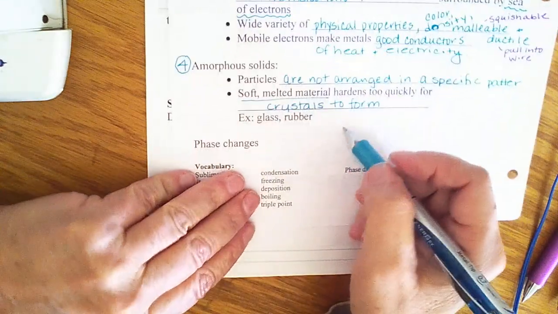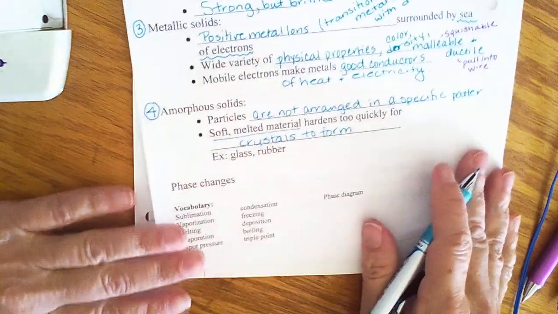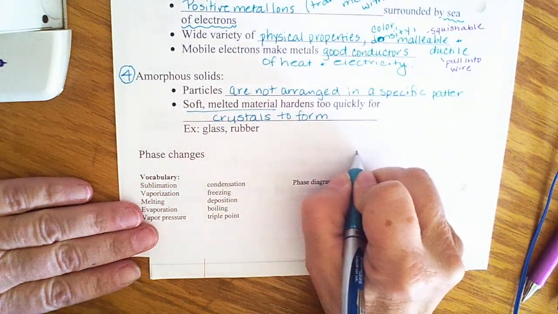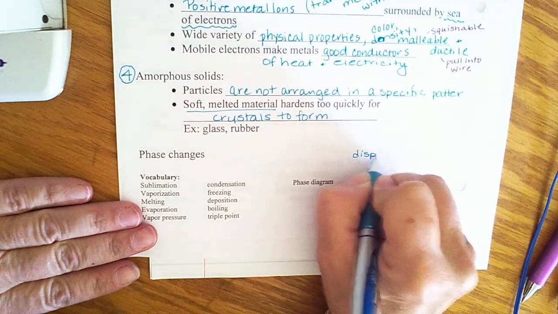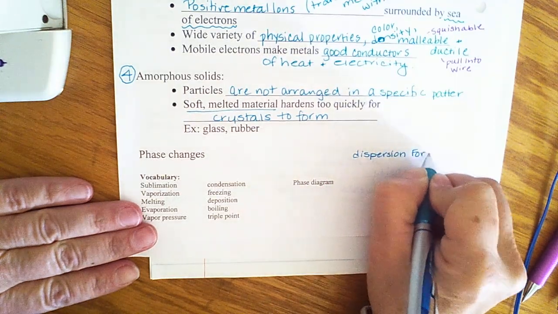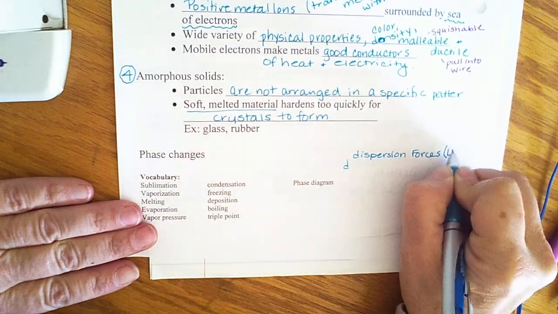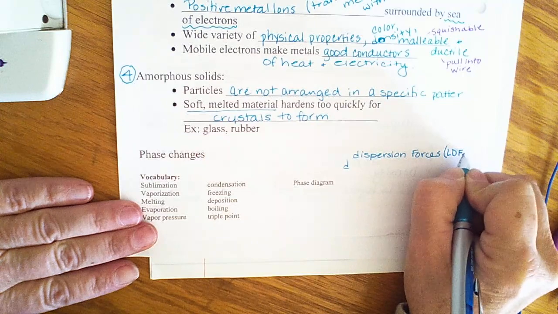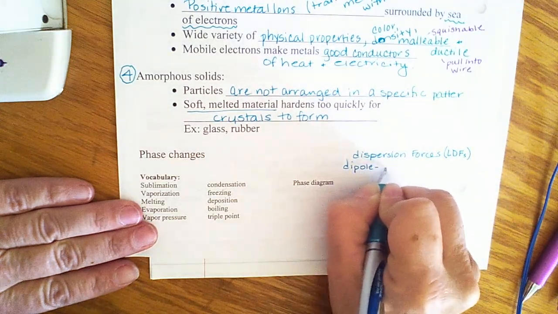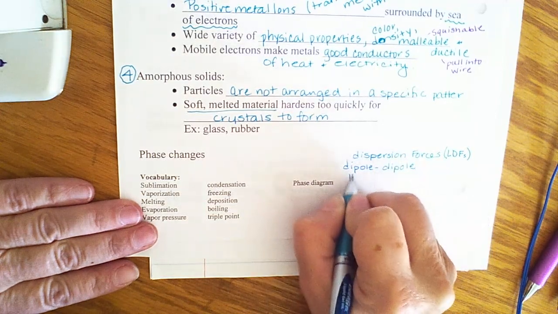Down at the bottom, the phase changes. For the vocabulary, we're going to add a few to make up our list. So we're going to add dispersion forces, we're going to add dipole, which are London dispersion forces. We're going to add dipole-dipole. We're going to add hydrogen bonds.